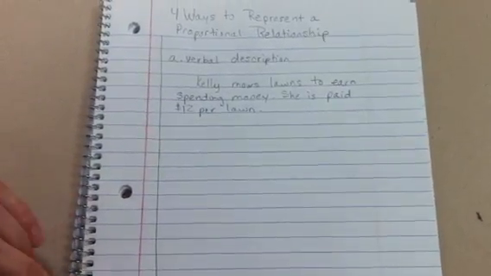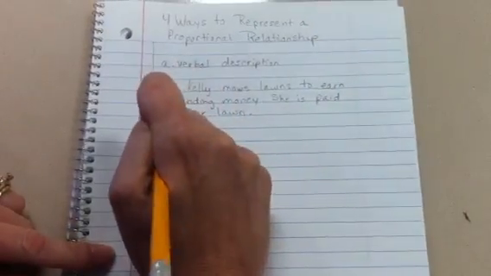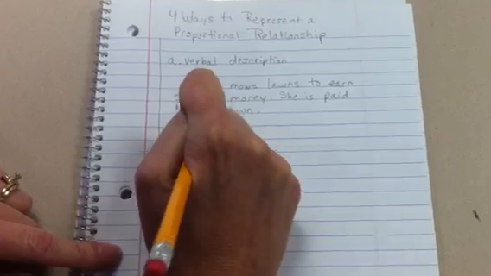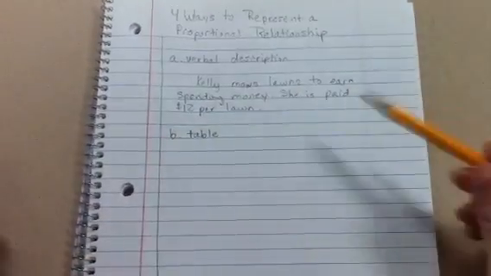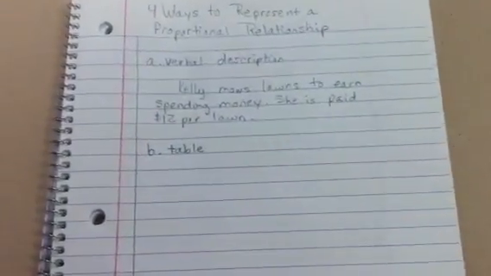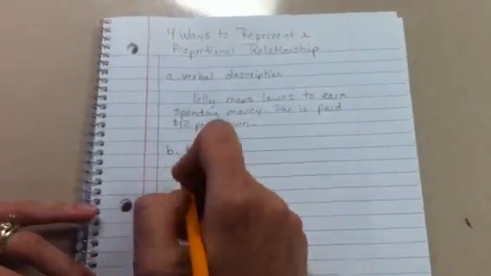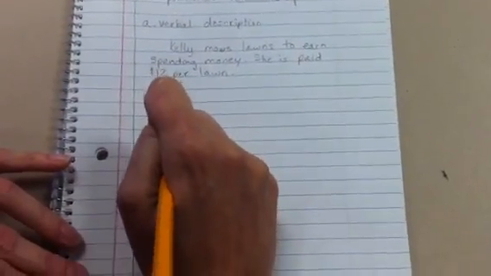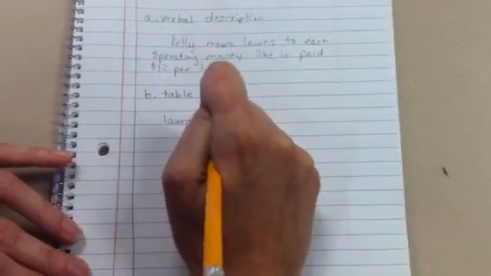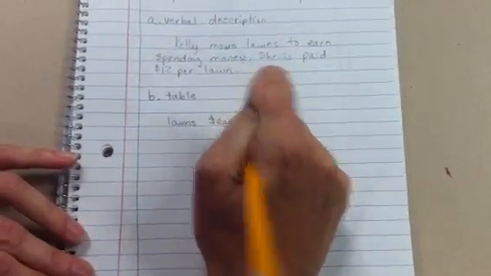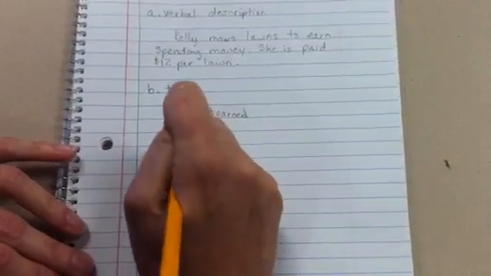Another way to represent a proportional relationship is with a table. So we're going to use the same situation that was in our verbal description, and we're going to make a table of that information. I'll write my headings here, and then divide it up. Lawns, and then money earned. If she doesn't mow any lawns, she doesn't earn any money.